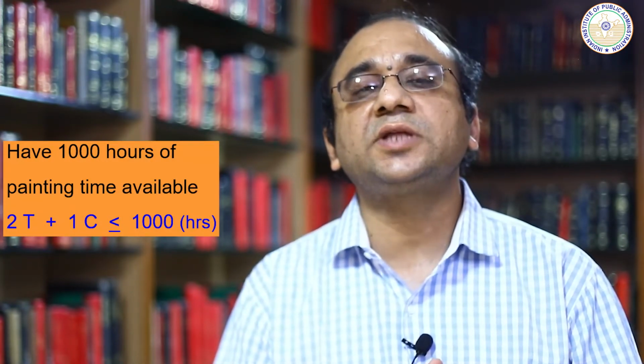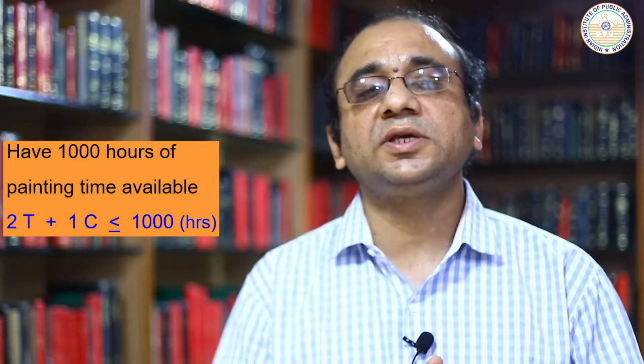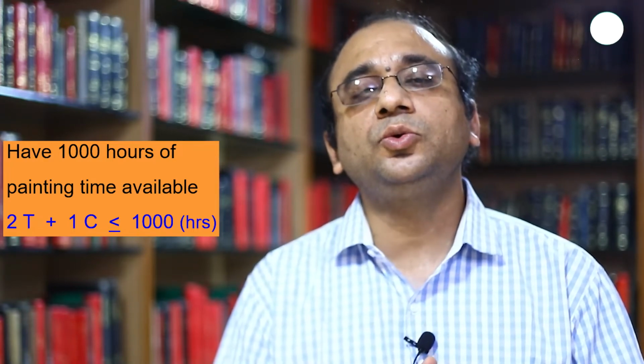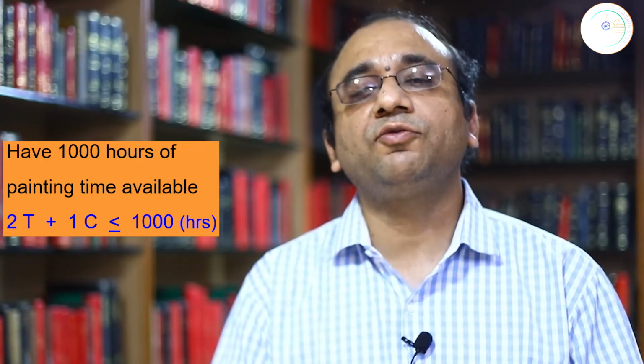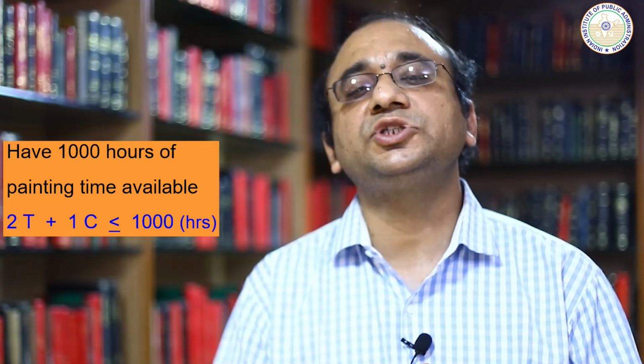The second constraint is about painting. The maximum painting time available is 1000 hours, so our equation would be 2T plus 1C less than or equal to 1000 hours, because we require 2 hours of painting for a table and 1 hour for a chair. The other constraint is related to the maximum number of chairs we can go for.